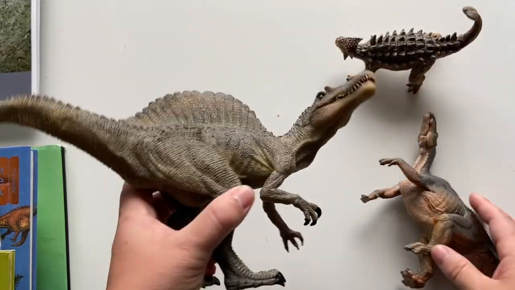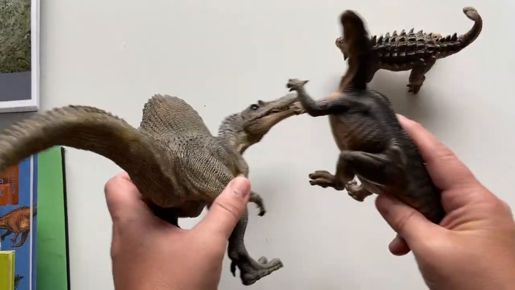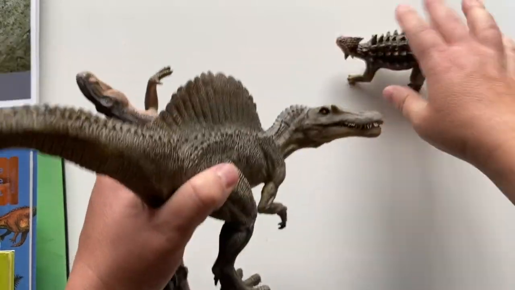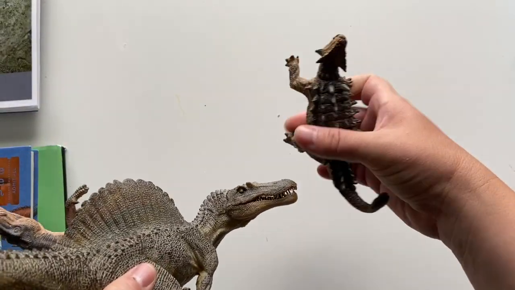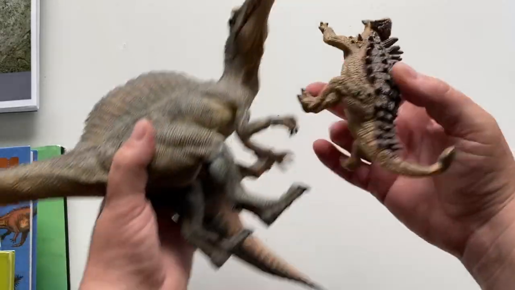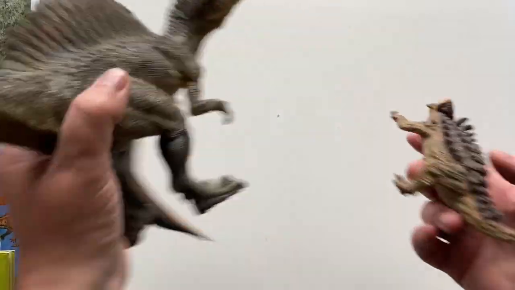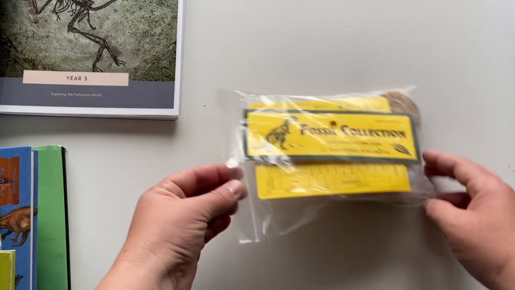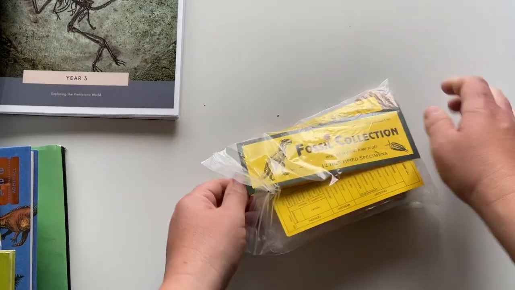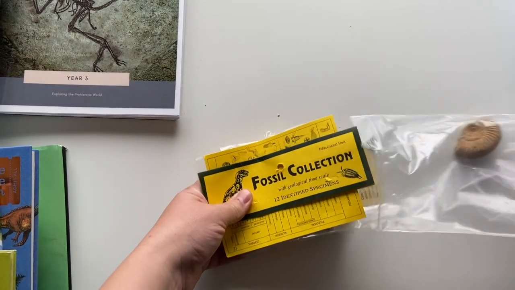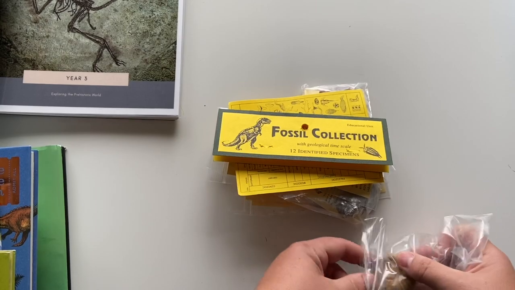Some of them are really expensive and some of them are cheaper. Most of ours are really cheap. But I couldn't even tell you the names of all the companies because they're from so many different places. But they're really easy to find. I have an excellent fossil collection that I picked up at the Dinosaur Resource Center, which is in Woodland Park, Colorado.